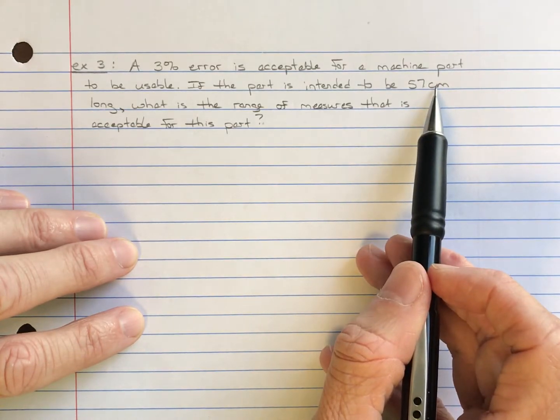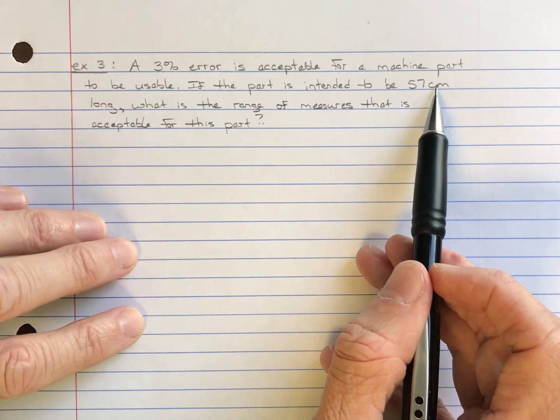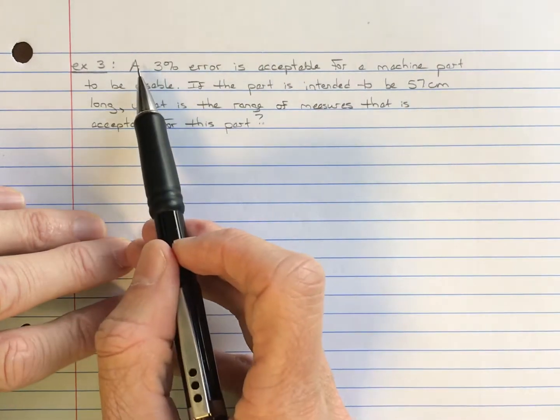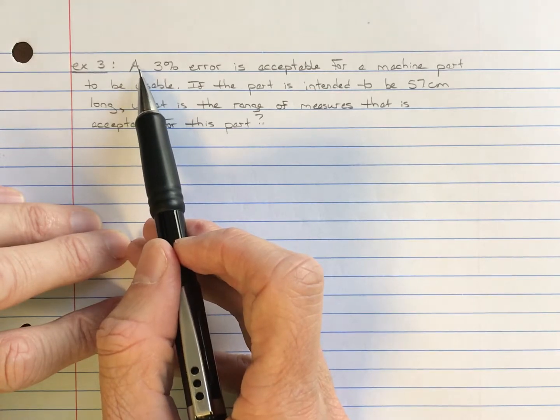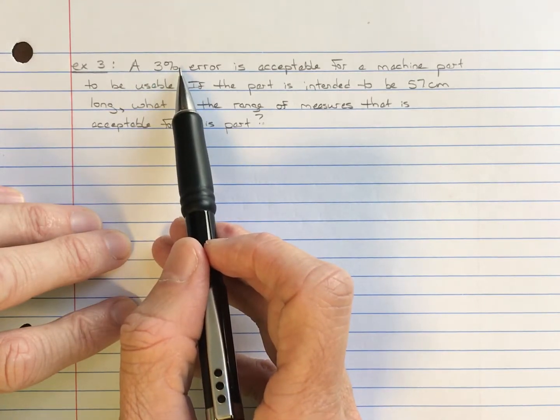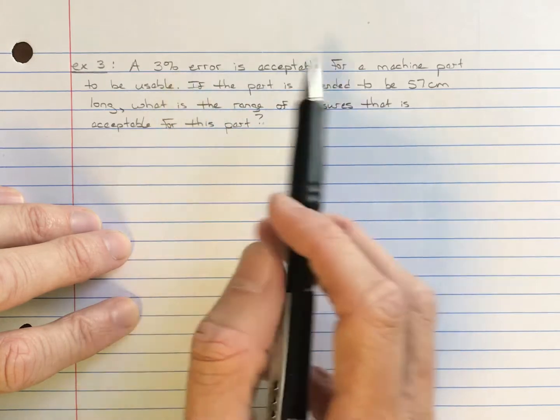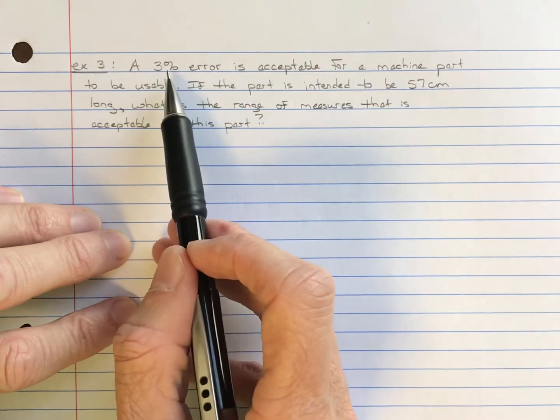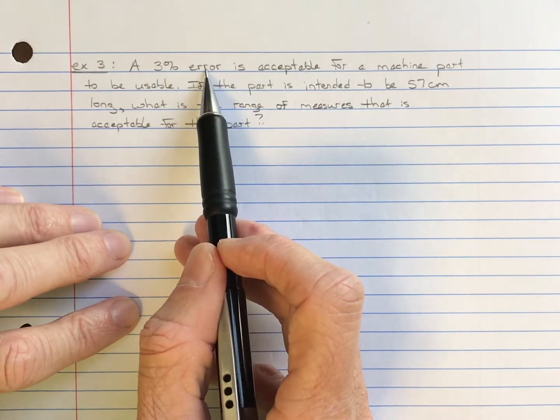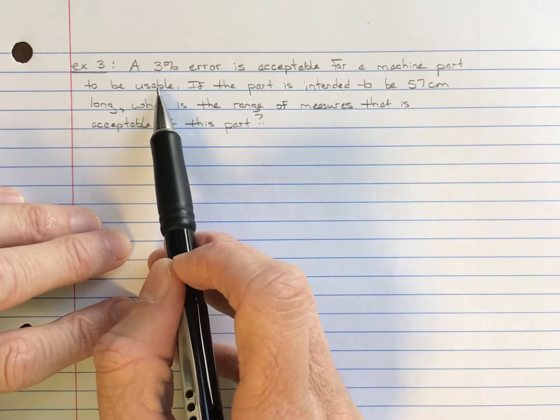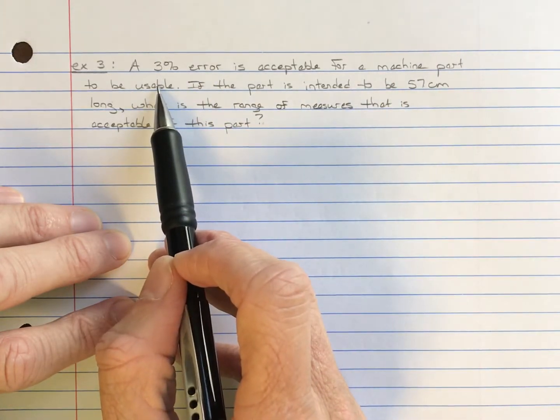But getting it exactly 57 and doing that over and over again, it can be slightly off when things are cut. So what normally takes place is you allow for a slight error and you say that that's close enough. So in this case, we're going to allow for a 3% error for a machine part. And we can still use it if it's off by 3% in either direction, a little bit too long, a little bit too short.